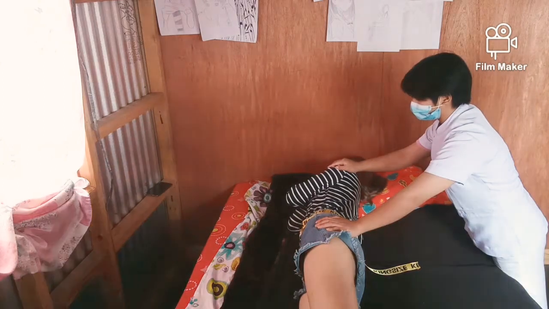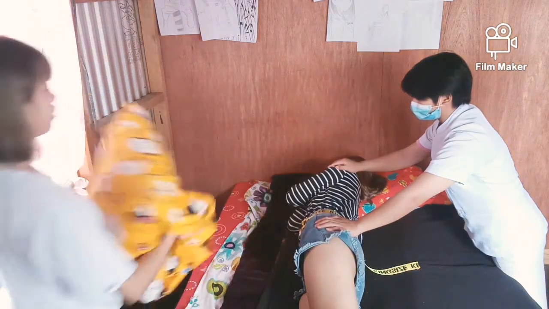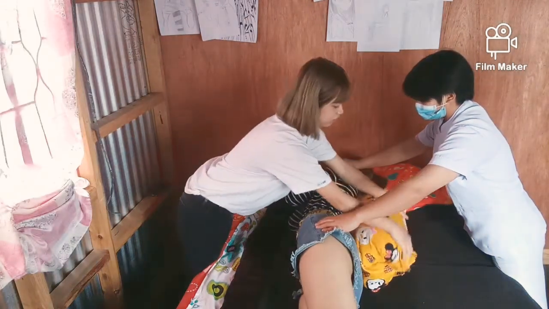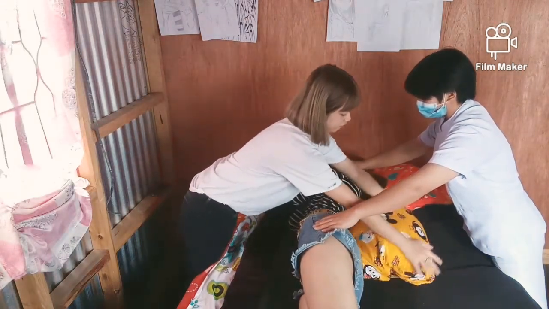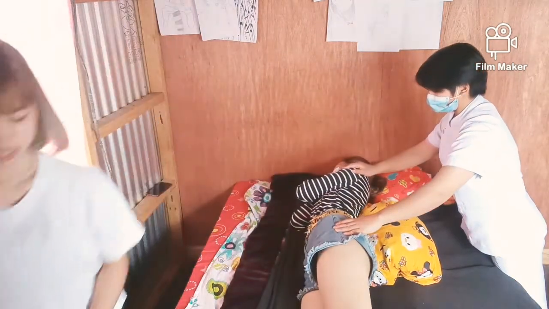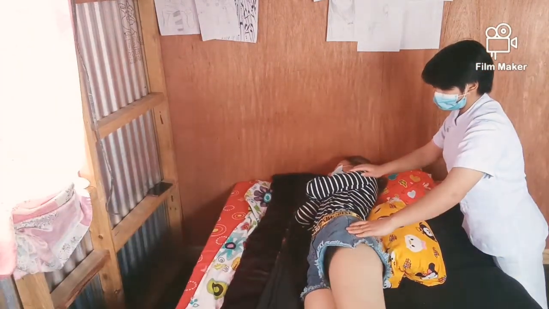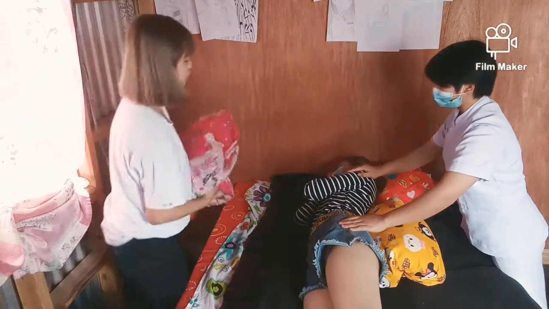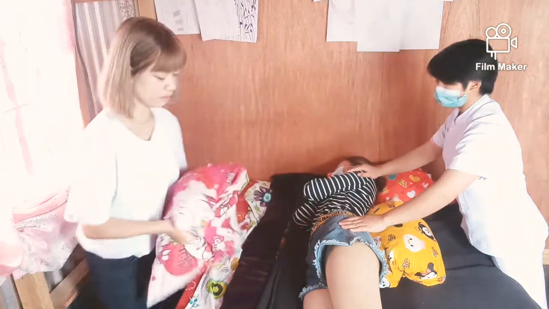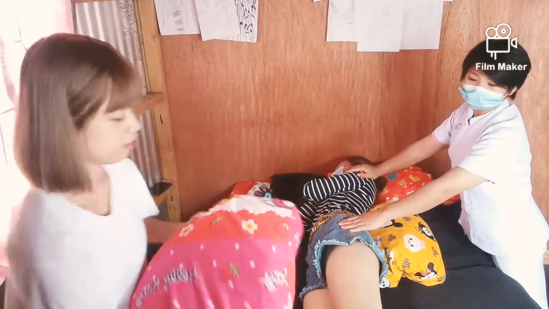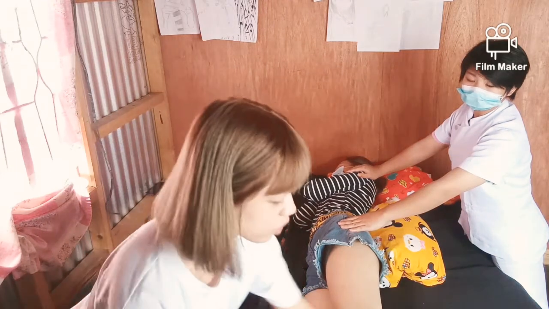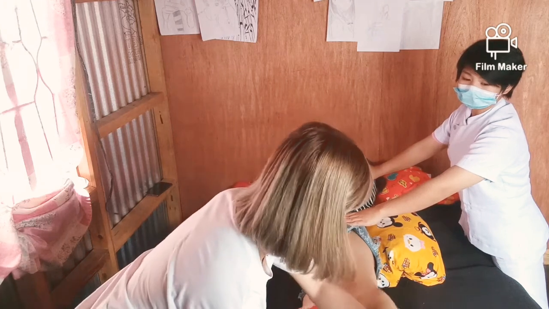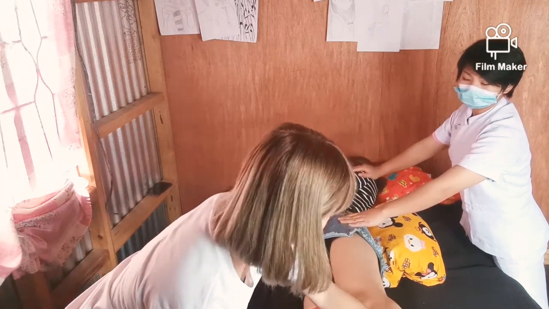For the pillows, I'm going to place one here for the assistant on her side. Next, the other pillows I'm going to place here at the feet. I'm going to elevate the feet and place the pillow.